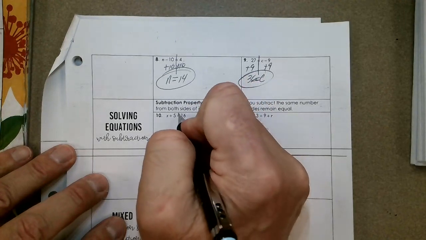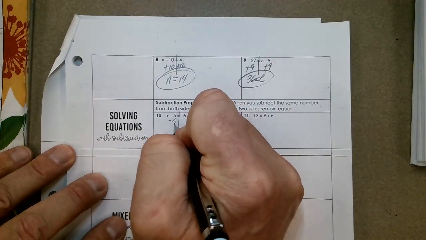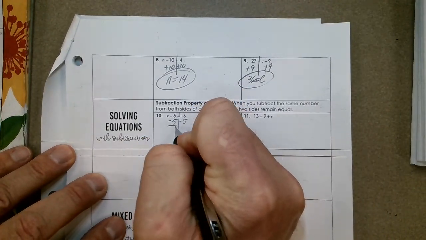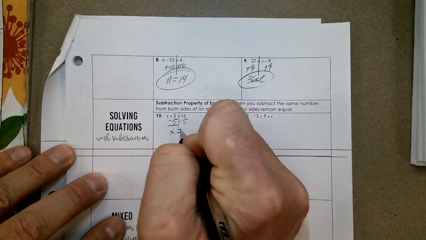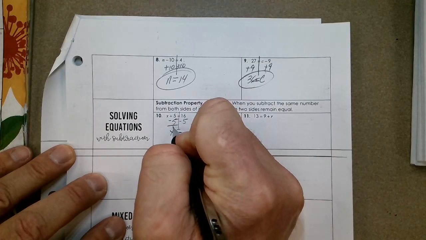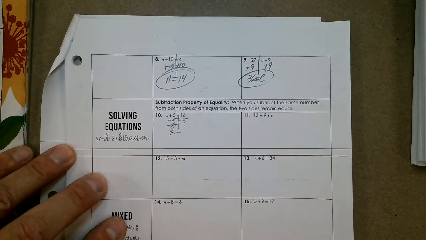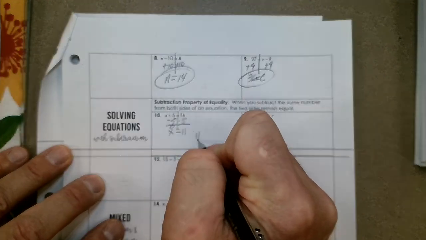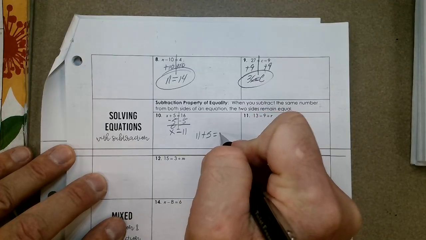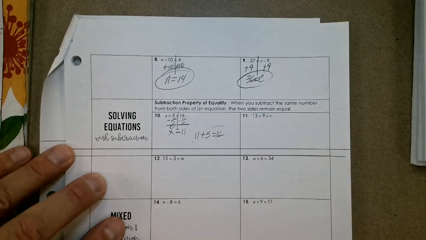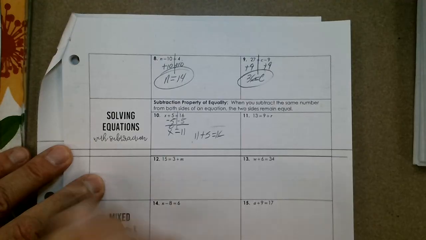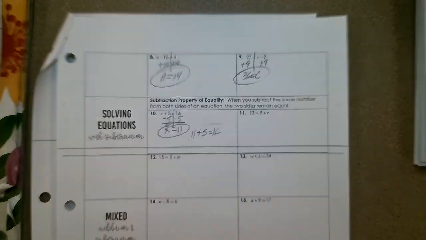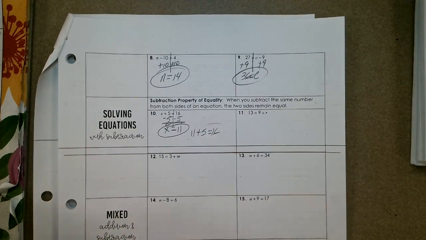We're going to minus 5 from both sides. This equals x. 5 minus 5 is 0. You could put a 0 there, but it's really not needed. 16 minus 5 is 11. So let's check it. 11 plus 5 is 16, and that makes sense.